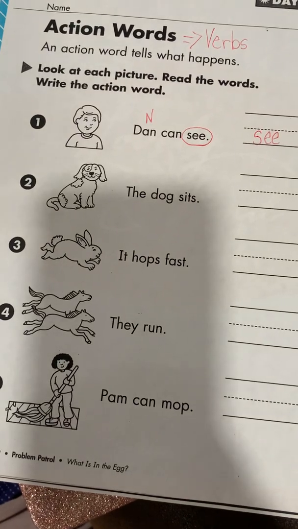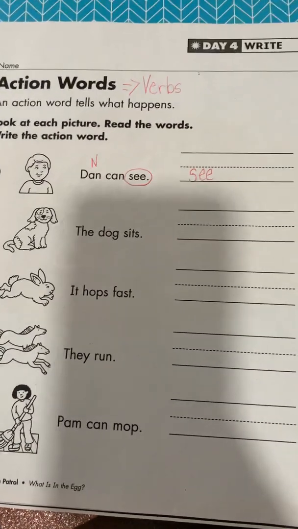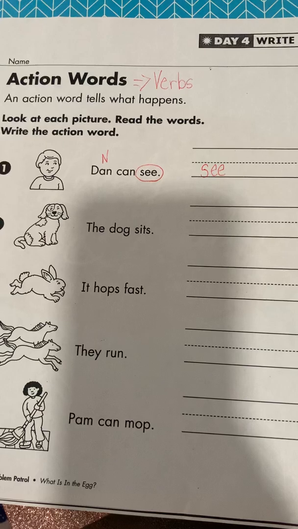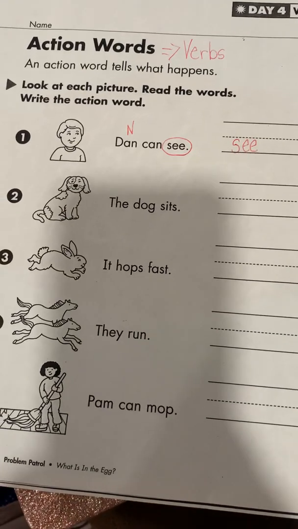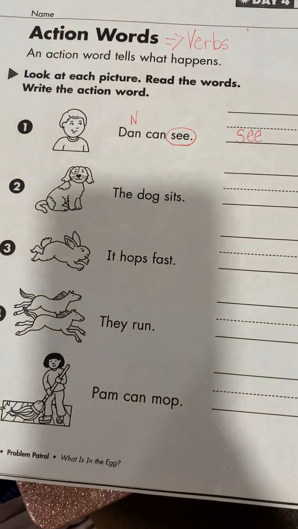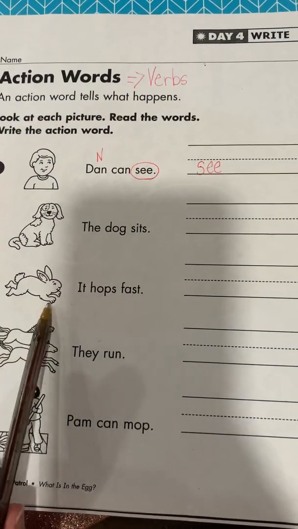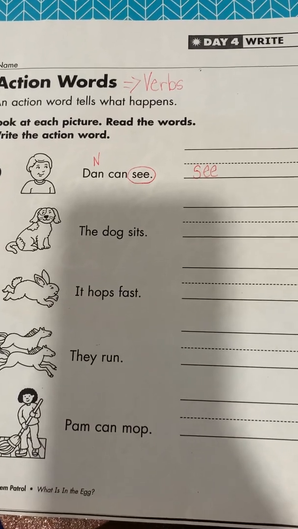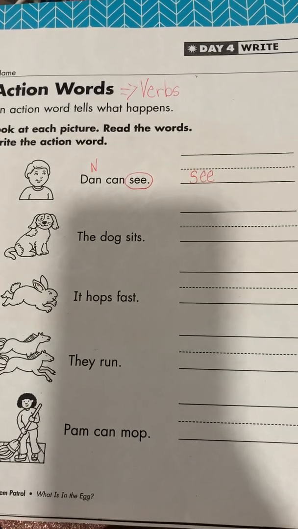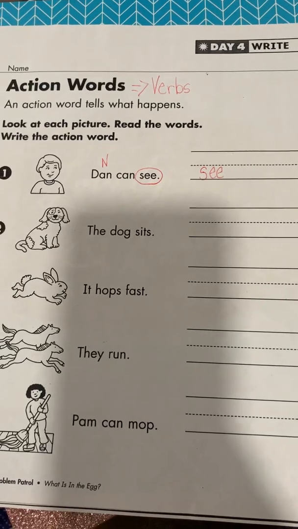Now, look down here at 3 and 4. Okay? The nouns are kind of different. On 3 and 4, the nouns are not going to be a dog or a cat or Dan.